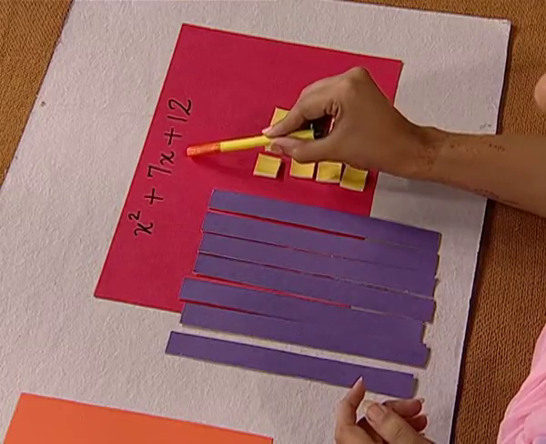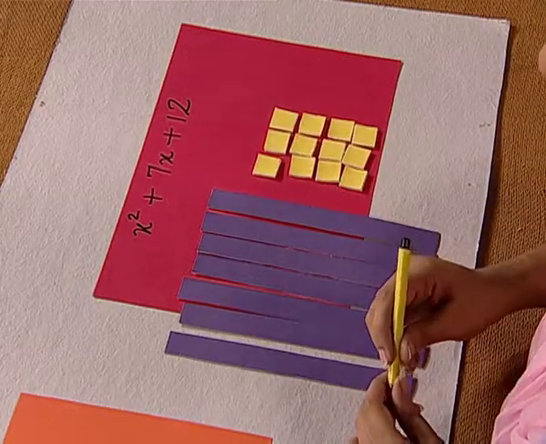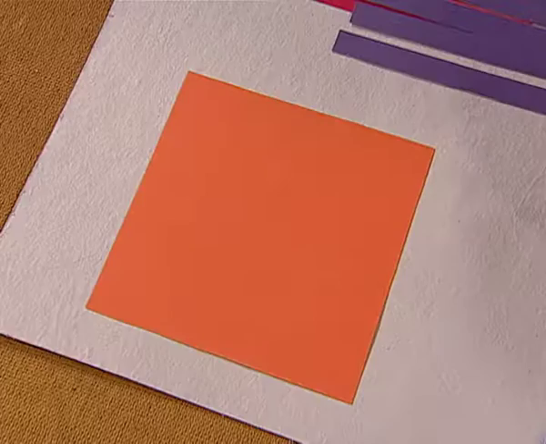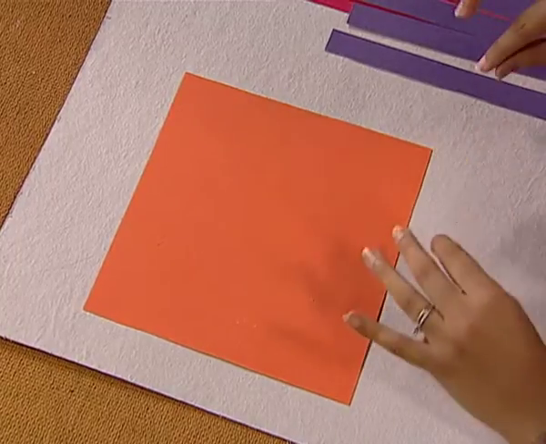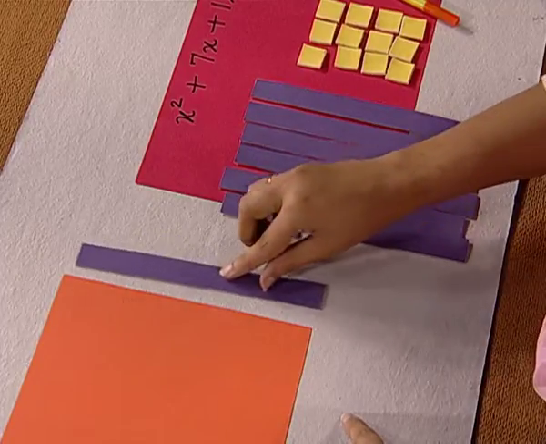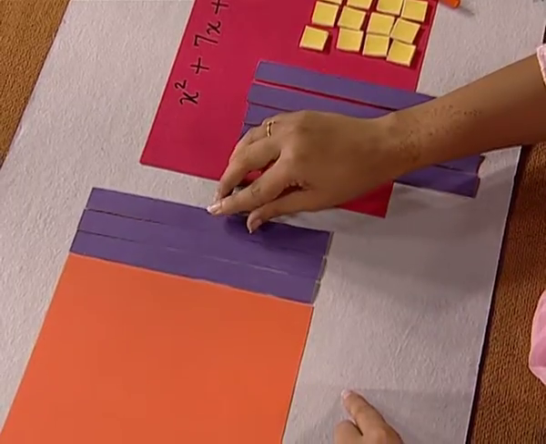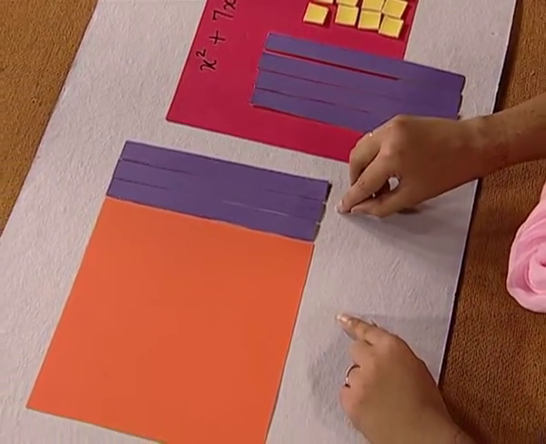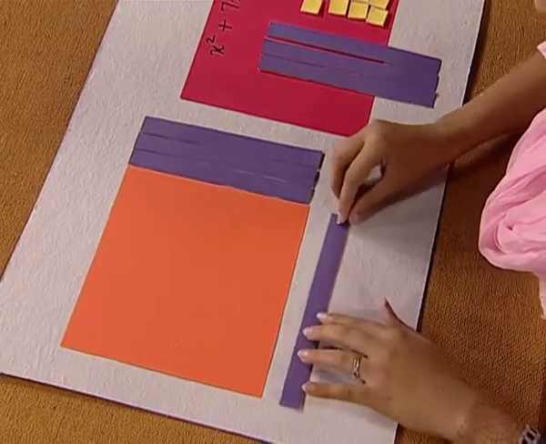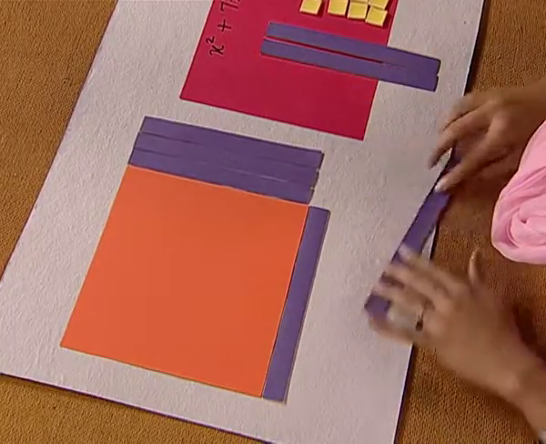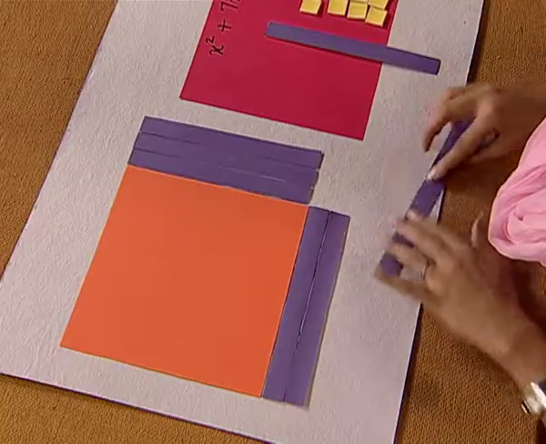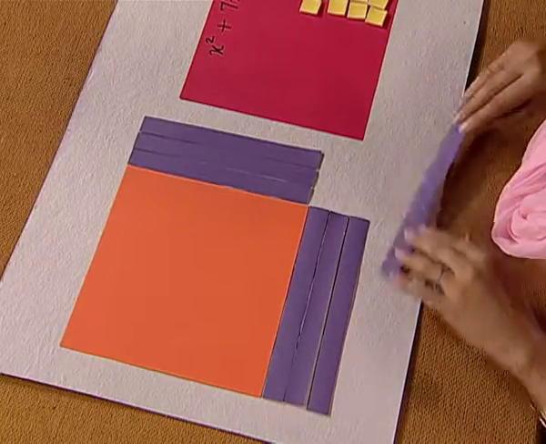We will split the middle term 7x into two parts, say 3x and 4x, and we will arrange them adjacent to x square in such a way that no gap is left between these rectangular strips. So, let us start doing that. I am arranging 3 rectangular strips here. Remember, there should be no gap between the rectangular strips, and I am arranging 4 rectangular strips here. Again, there should be no gap between the rectangular strips.